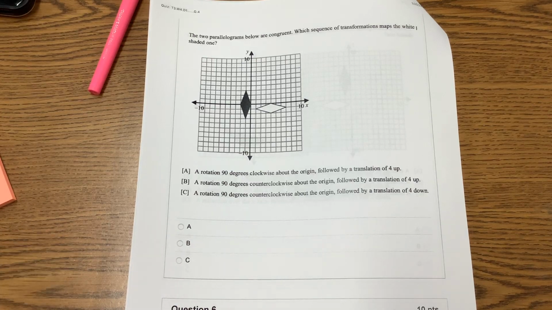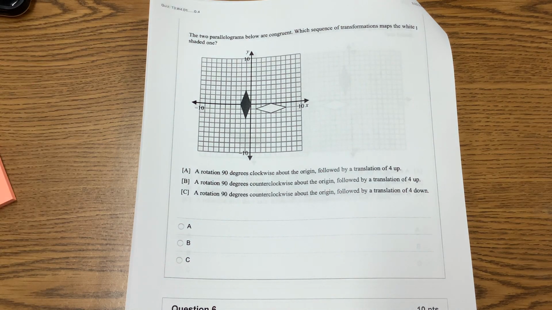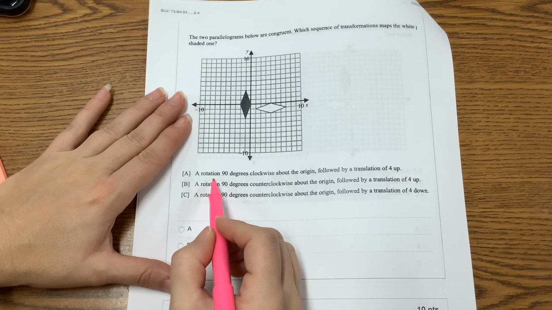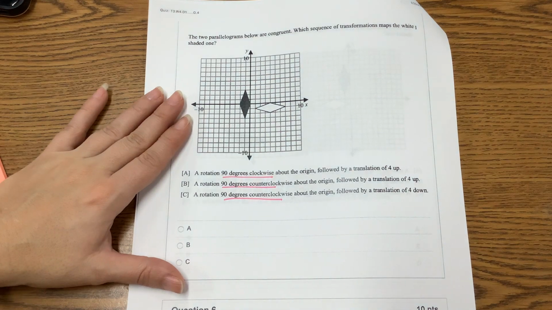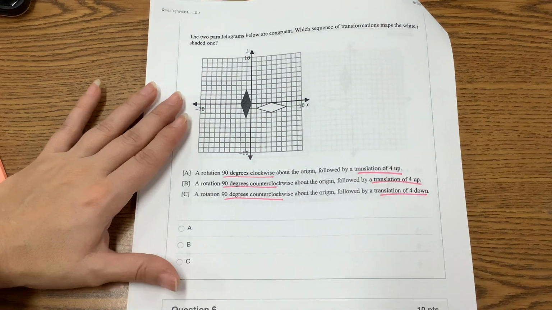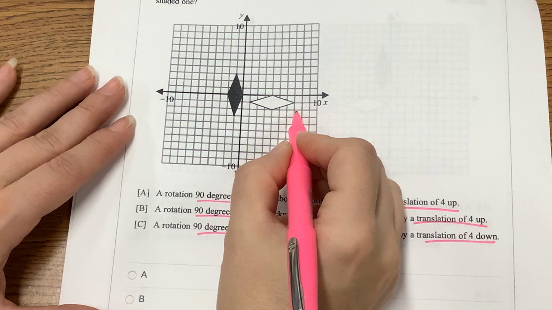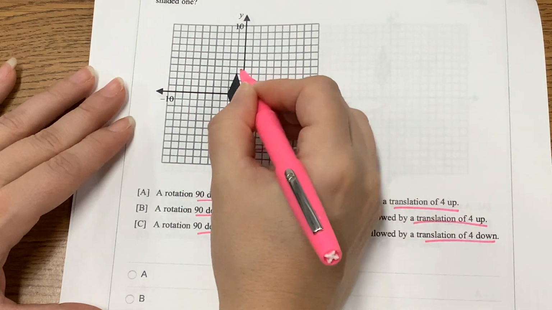Okay, on the day 1 assignment, we'll go ahead and look at number 5. A part of determining what transformations had to happen in order to get our shaded shape, so they give us options of rotations, 90 degrees clockwise or counterclockwise, and then a translation of 4 up or 4 down, depending on what happened. So the question is, did it rotate clockwise or did it rotate counterclockwise?